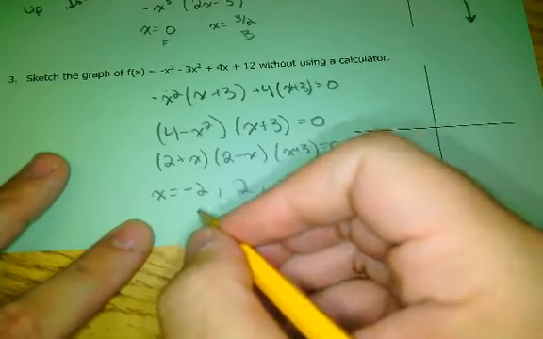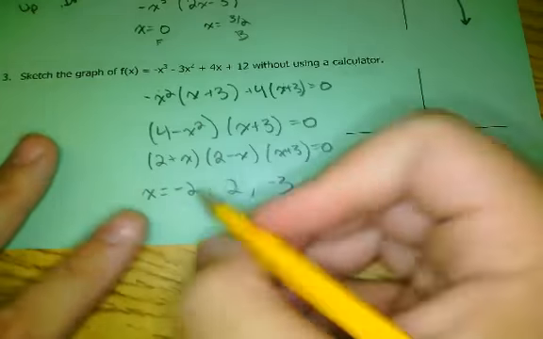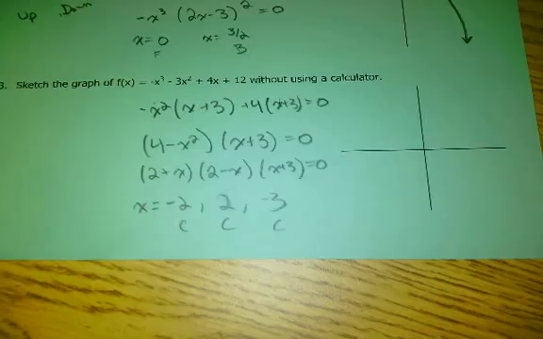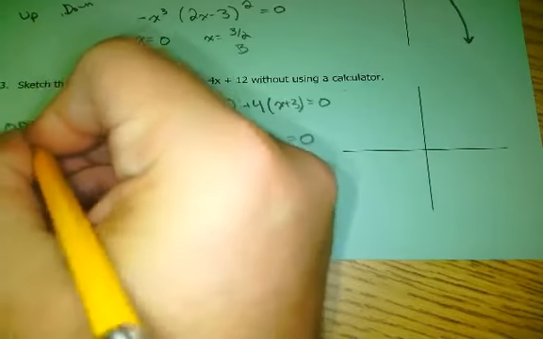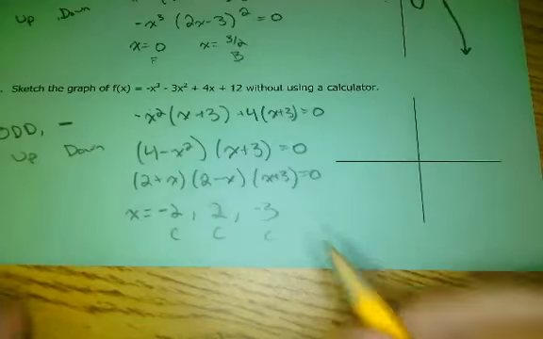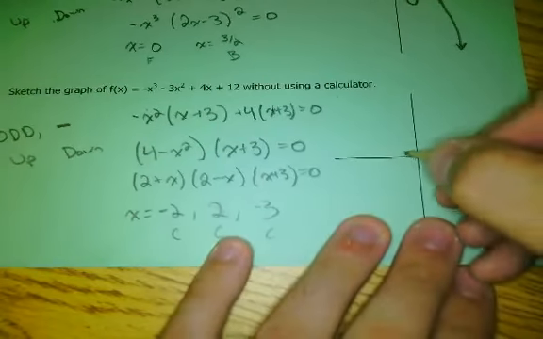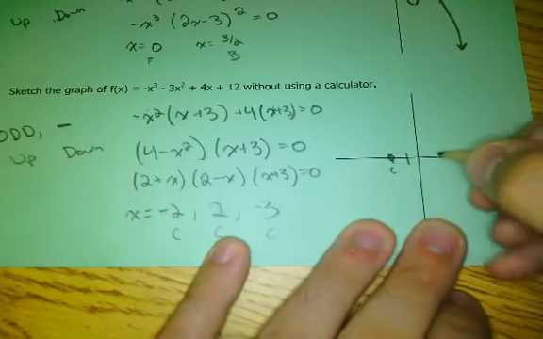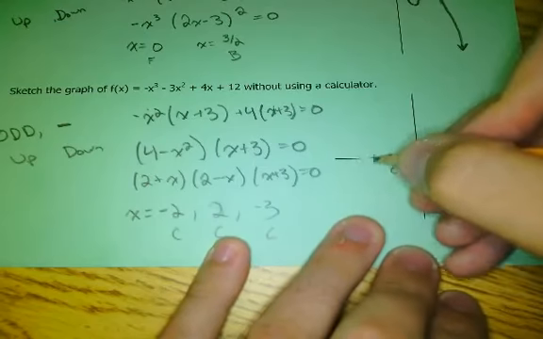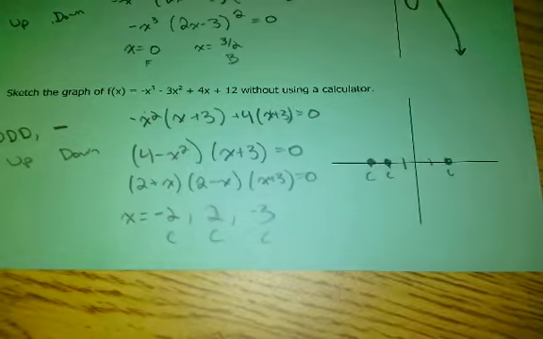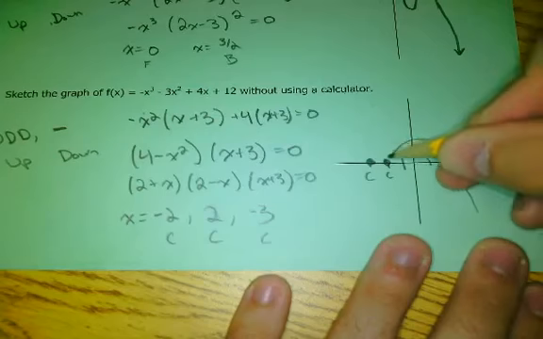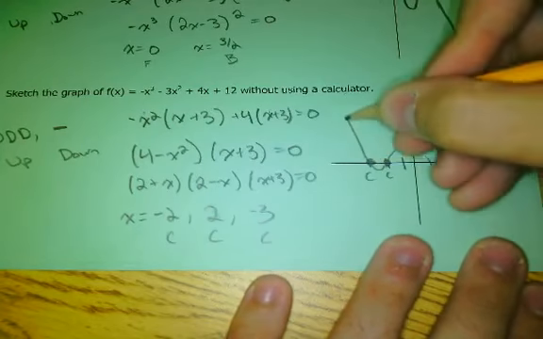Okay, so all of these are cuts. They all cut. Okay, what about my behavior? This is an odd or an even? Odd negative, so the right-hand side's down, left-hand side is up. So I'm going to have -2, that's a cut. I'm going to have 2, that's a cut. I'm going to have -3, that's a cut. So I'm going to go through all of these. Bam, bam. Make sure you turn that back around soon enough so you can get that.